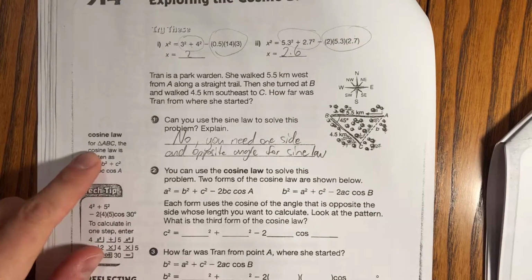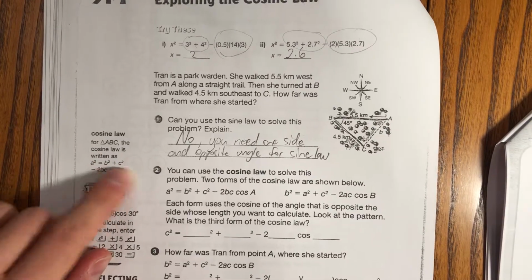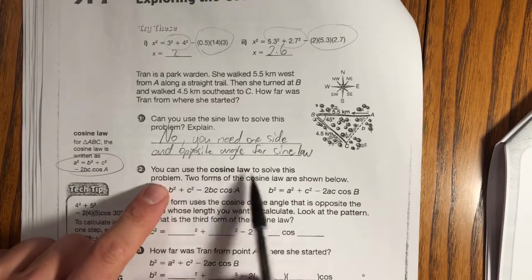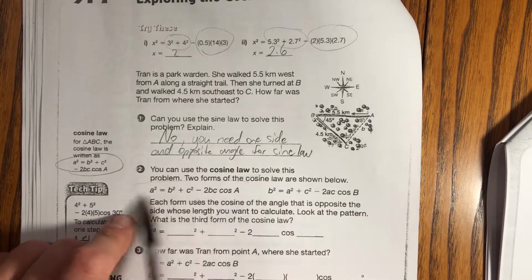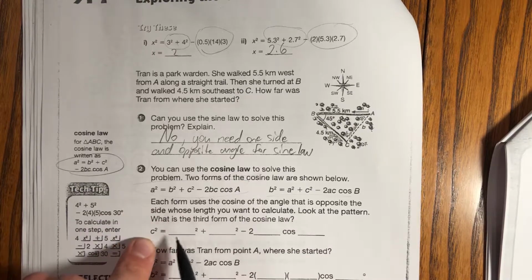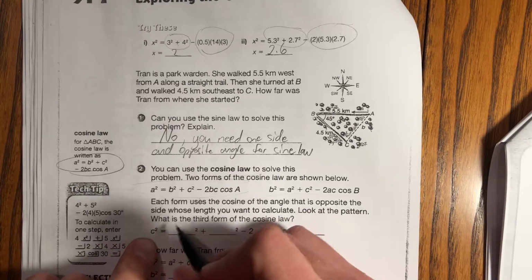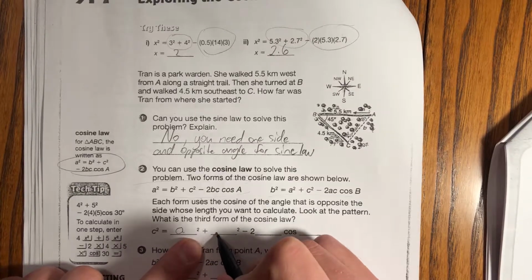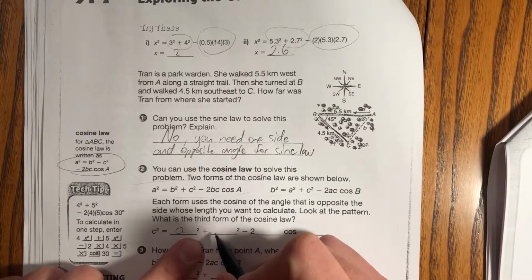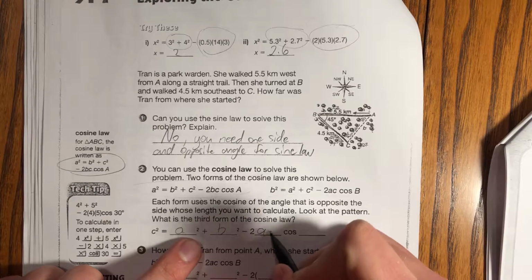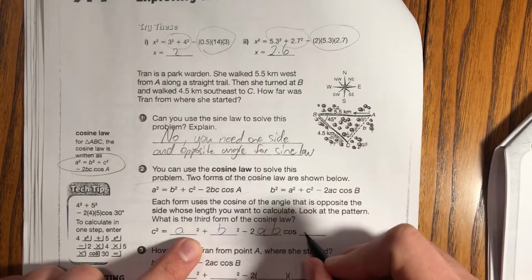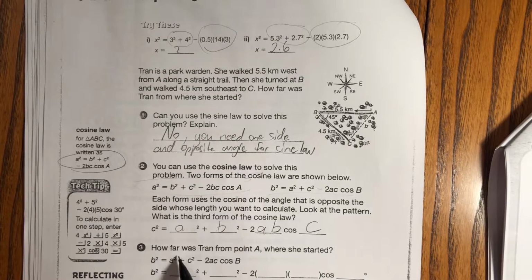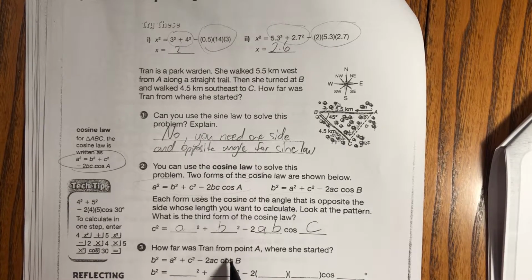So cosine for ABC, there's the formula right there for us. You can perform using the cosine law to solve. We have this and we have this. C squared is, well, if we rearrange, a squared plus b squared minus 2a times b cos C. How far was Tran from the start?